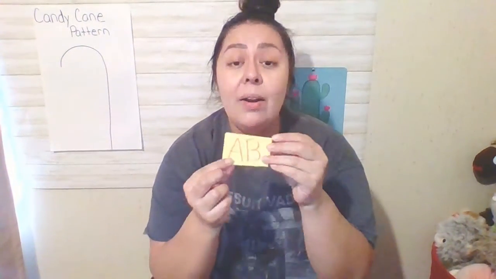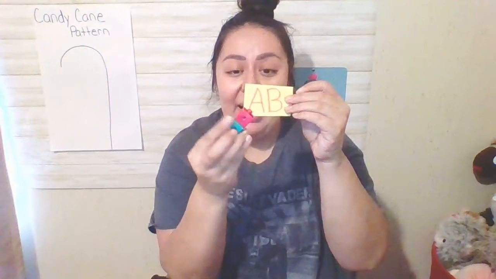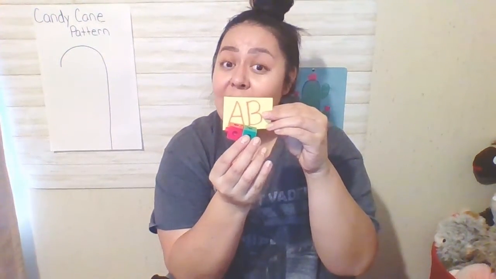Now, what I'm going to do is, since I need to make an A-B pattern, the reds are going to be my A, the greens are going to be my B. So I'm going to start off with red, green. That's going to be my pattern. That is going to be my A-B pattern. It's going to keep repeating, repeating, repeating. Red is A and green is B.